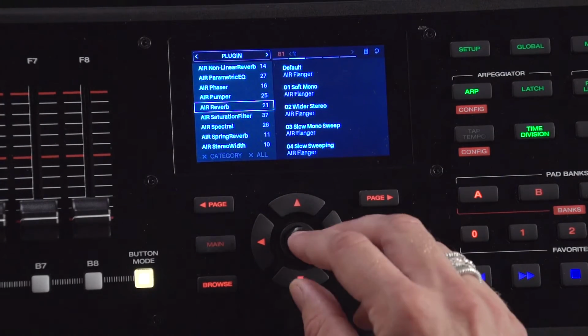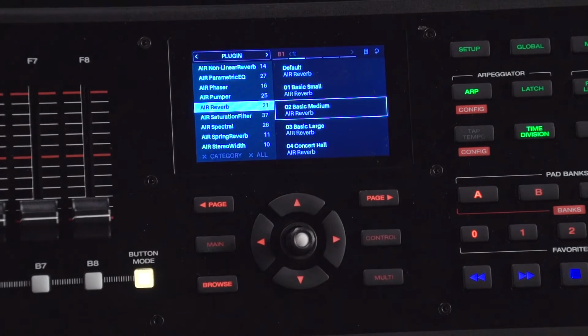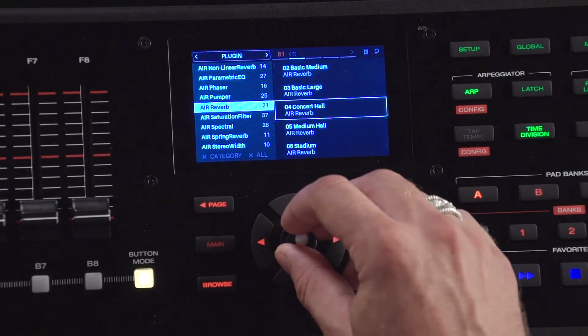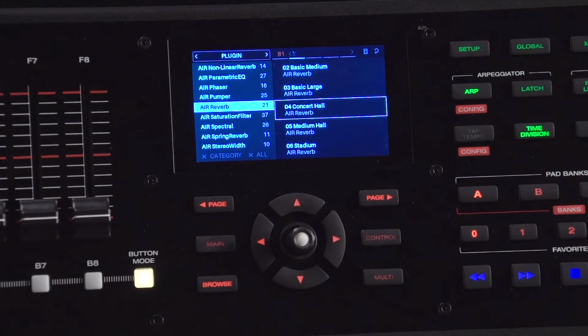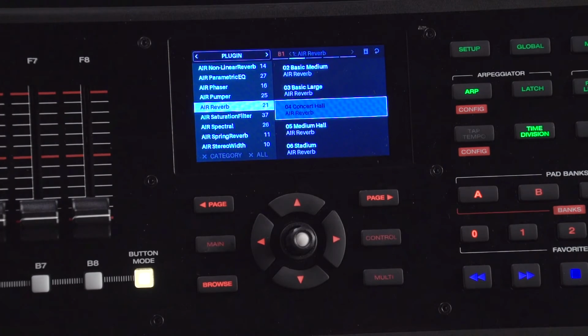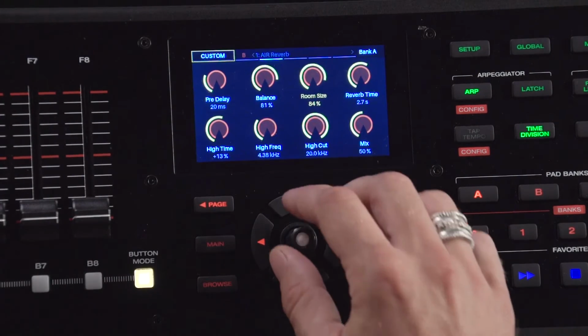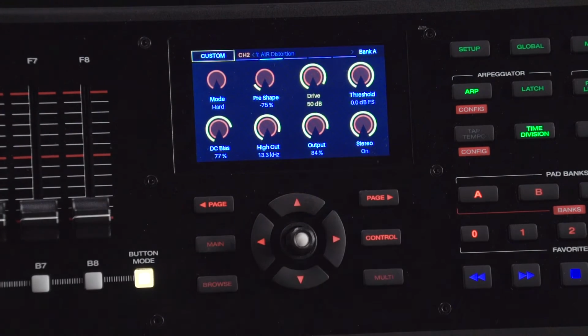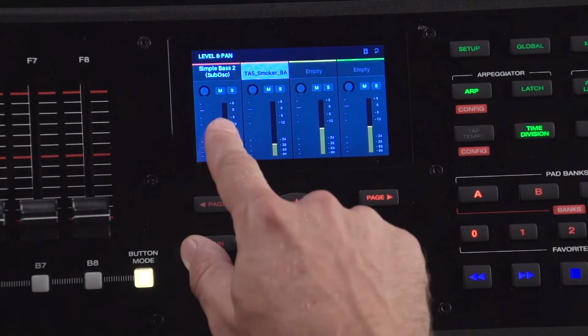like a reverb. Our Air reverb, this comes in the bundle that you can buy when you get the Control49. And let's do concert hall. So now Air reverb concert hall is going to be loaded up on bus 1. So let's go to control and say we want it on the first patch that we had. So it's going to be this one right here.